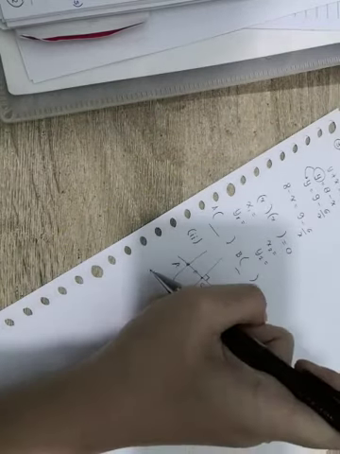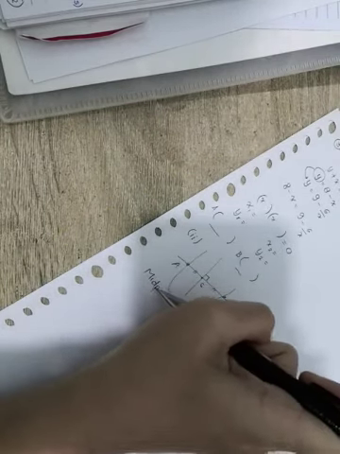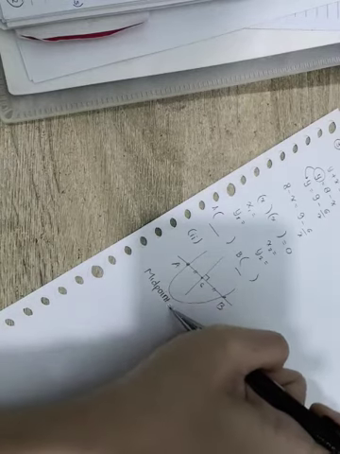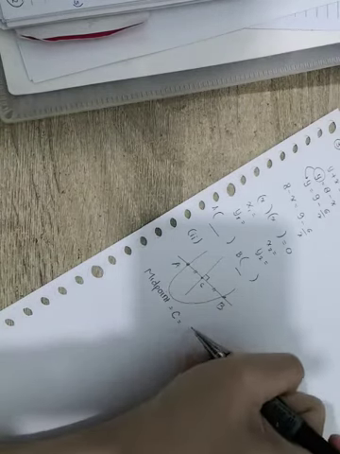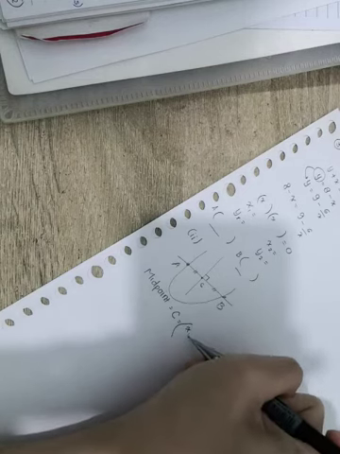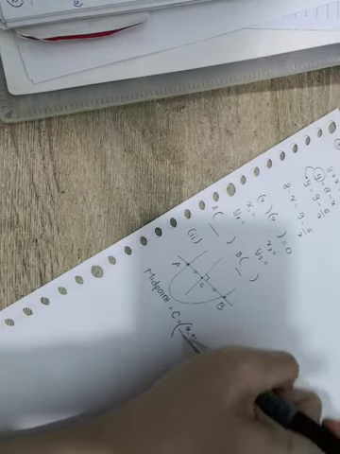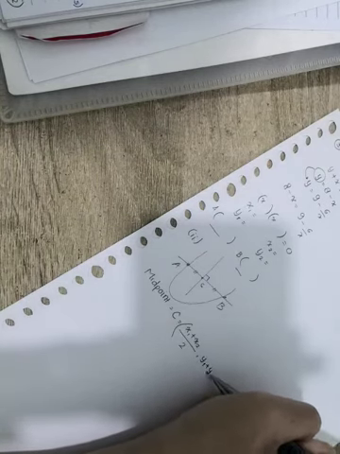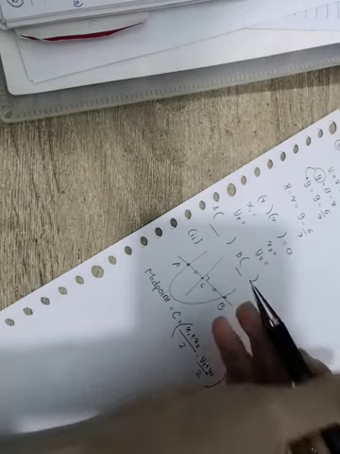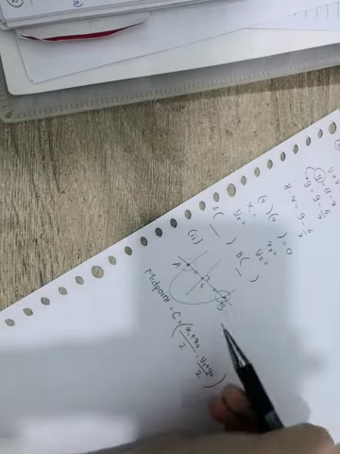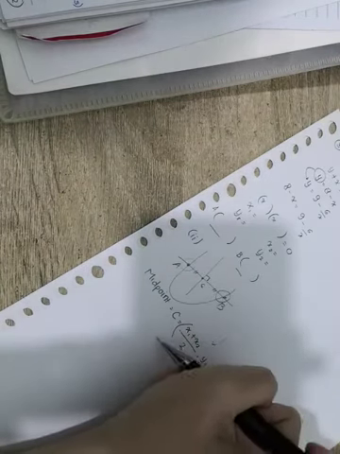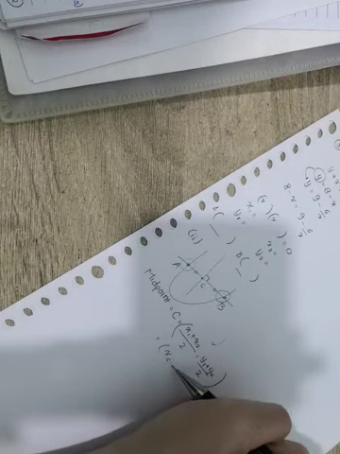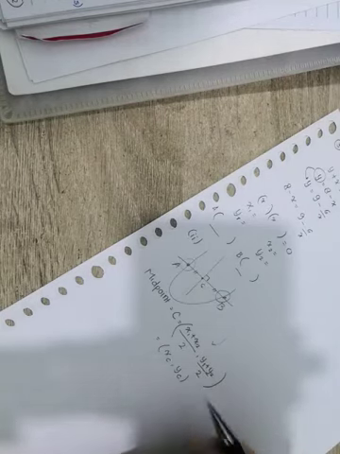We find the midpoint, or the C, with this formula. This formula is for midpoint. Okay, so we have the A, we have the B, then we put it into here, then C, we will have a point, right?